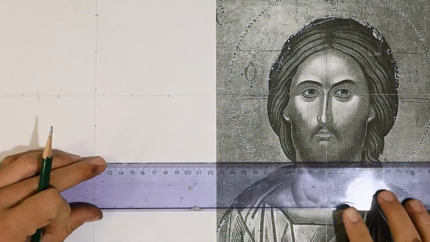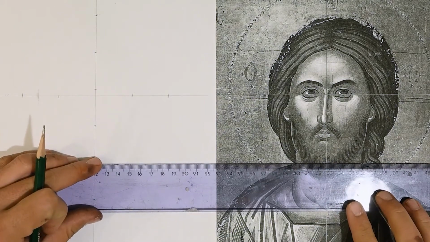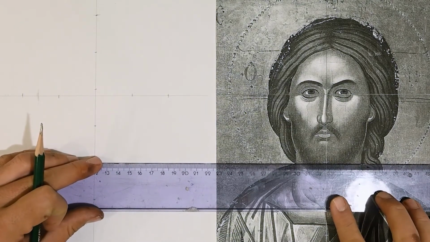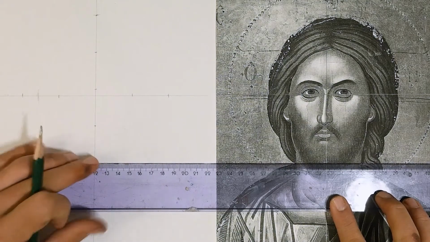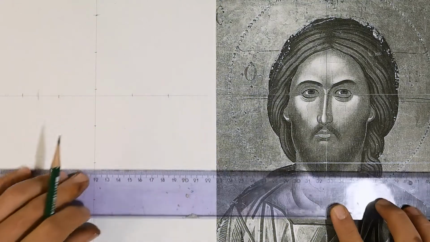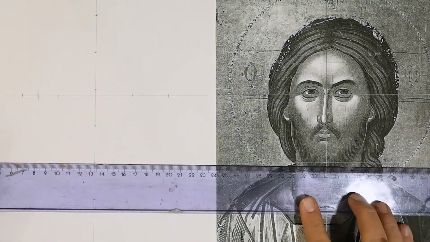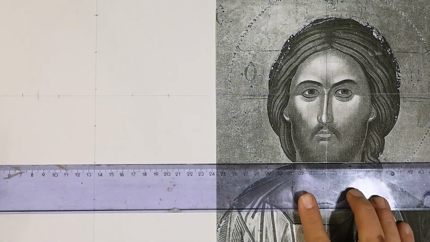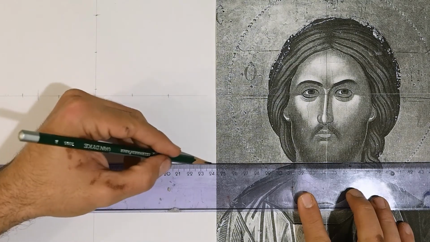The compass is a great tool because it helps me do comparisons and stuff like that. So I will draw also as many lines as I want. Here it's my decision. You can draw as many lines as you want.